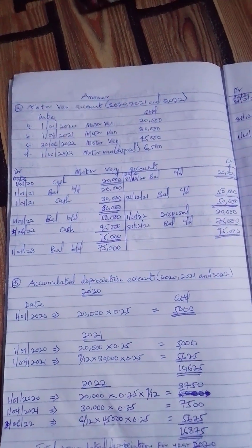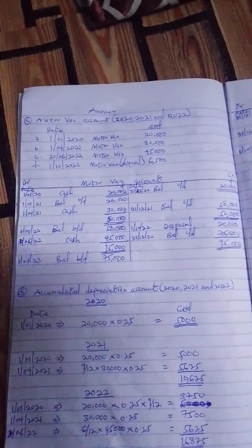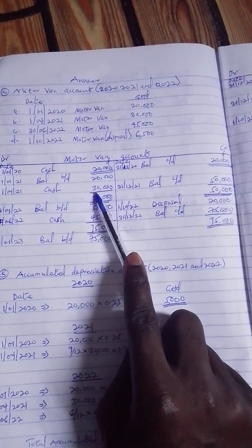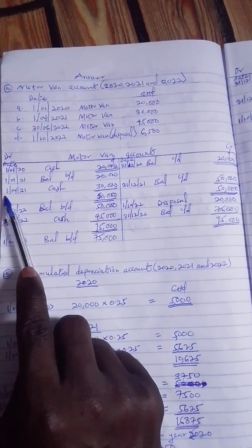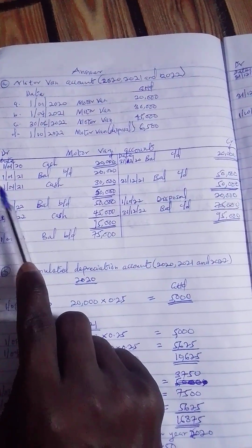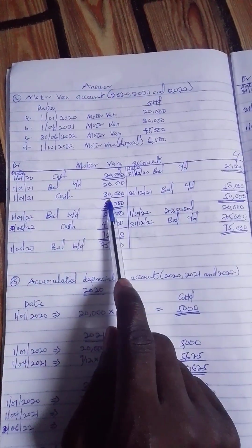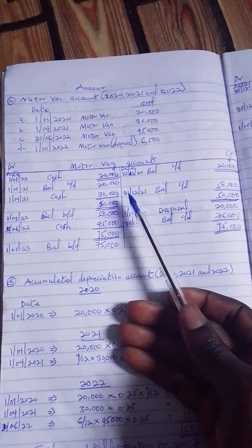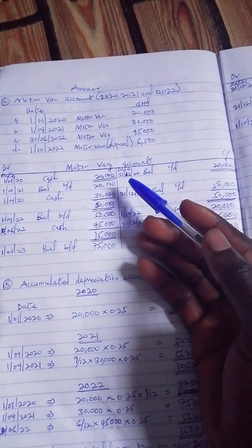So in 2021, you are having also one car, but you bought another car again, which is worth 30,000. So in 2021, you bought another car on 1st April 2021. So you are going to add the old car to the new car. Then you know that, oh, now I have two cars. That's the whole concept here.